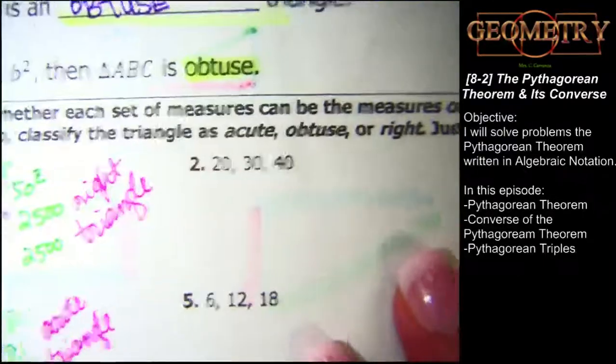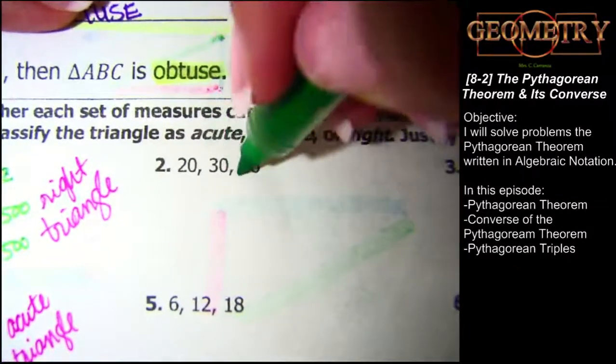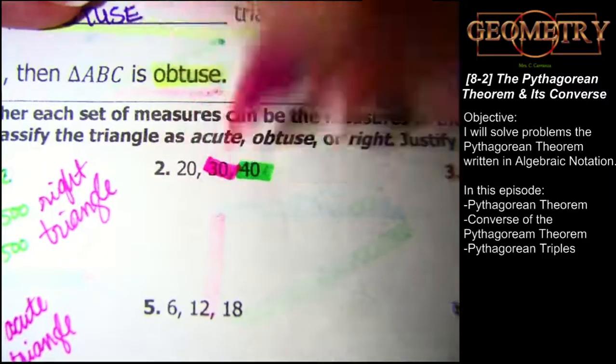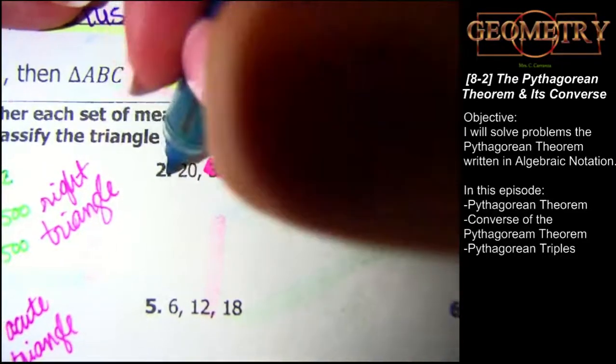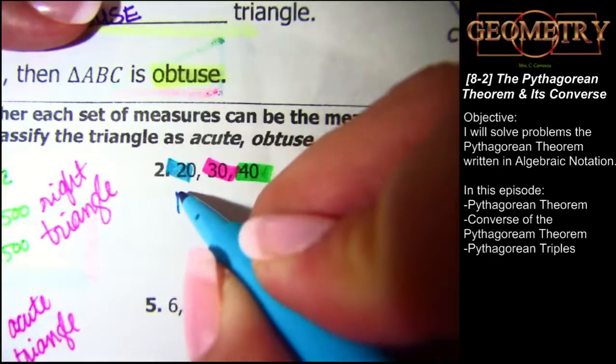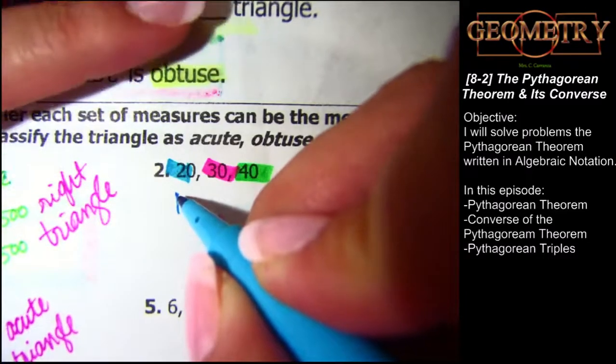All right, let's do number 2. We have one more example so we can get that into our heads. Here's my biggest number. Here are my other two sides. 20 squared, you told me earlier, was... Oh, you didn't tell me what 20 squared was. Okay, tell me now.